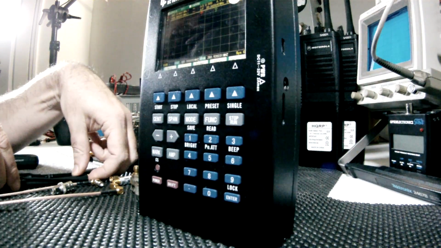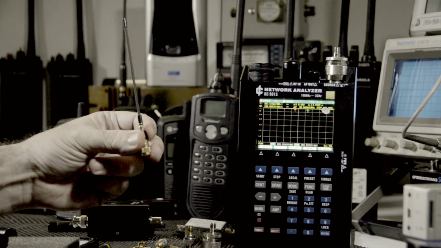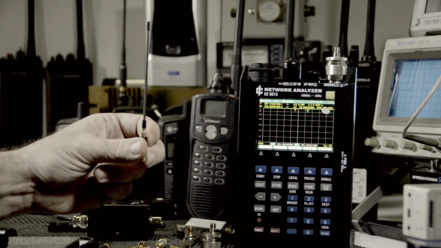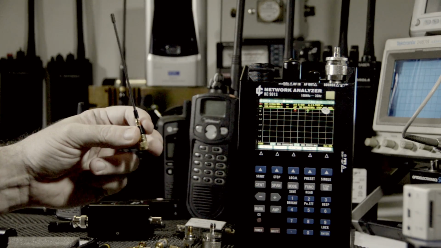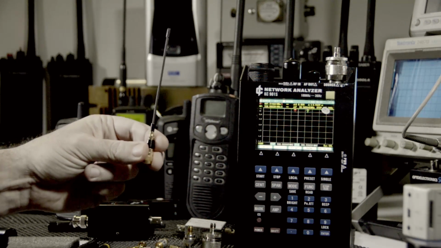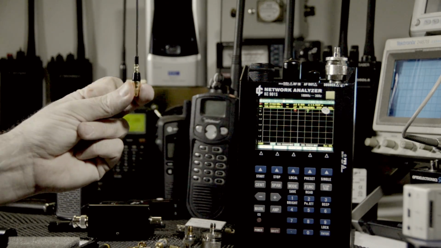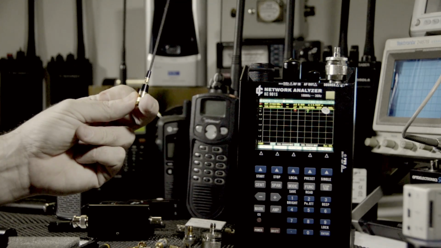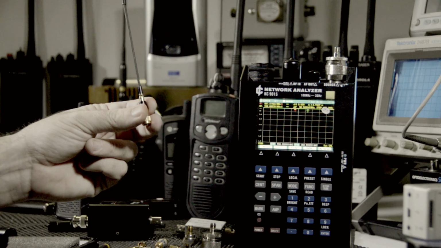Okay, well, here's what we can do. We're going to take the first antenna and look at its characteristics for the frequency that we're interested in. In this case, it would be 920 megahertz. And we're going to check the reflection of the antenna, in other words, the VSWR, the voltage standing wave ratio at that frequency.